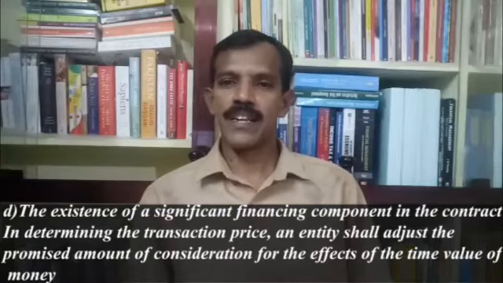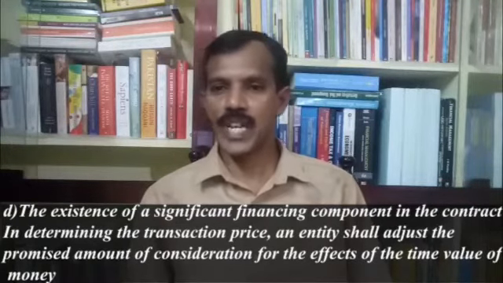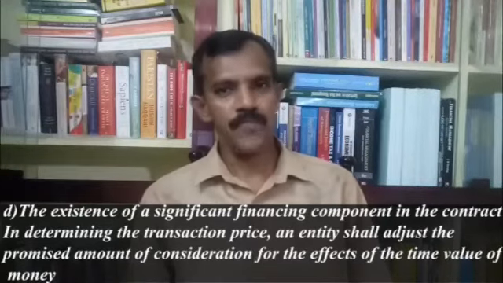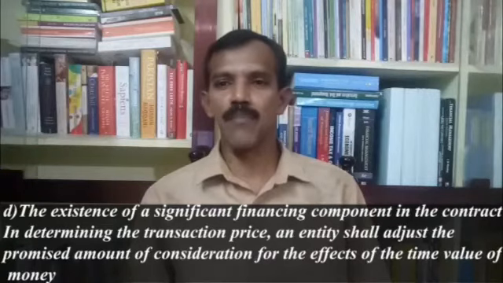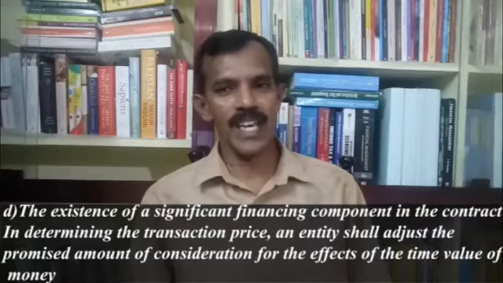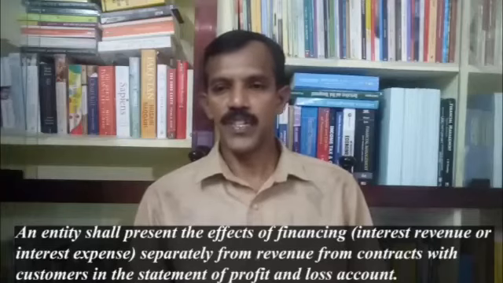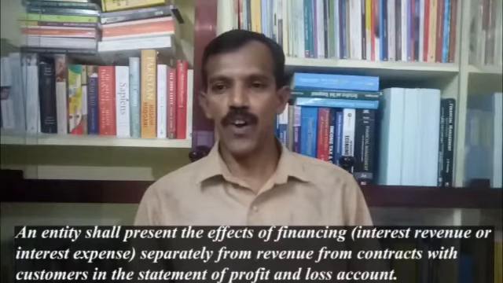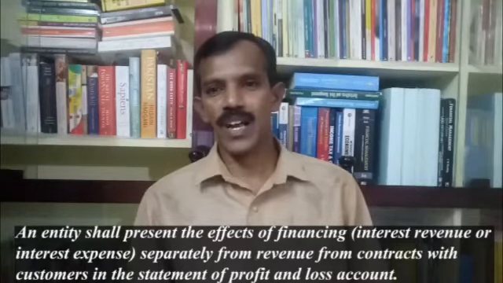In determining the transaction price, an entity shall adjust the promised amount of consideration for the effects of the time value of money. An entity shall present the effects of financing, here interest revenue or interest expense, separately from revenue from contracts with customers in the statement of profit and loss account.